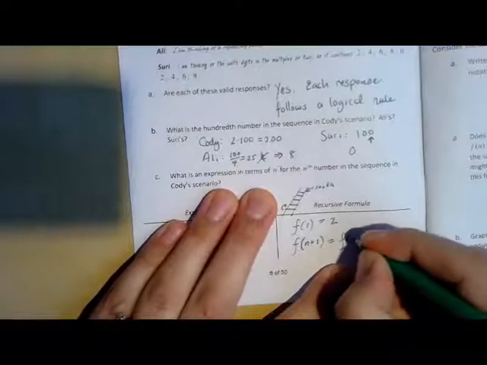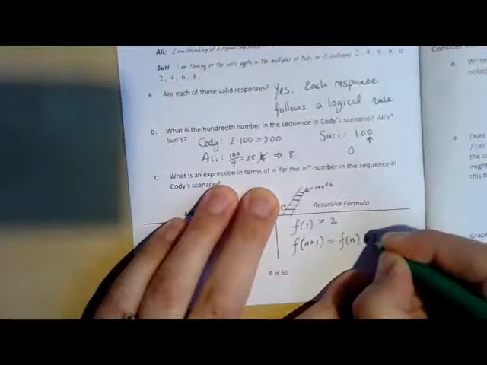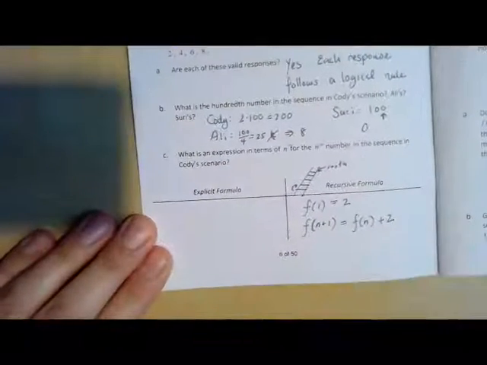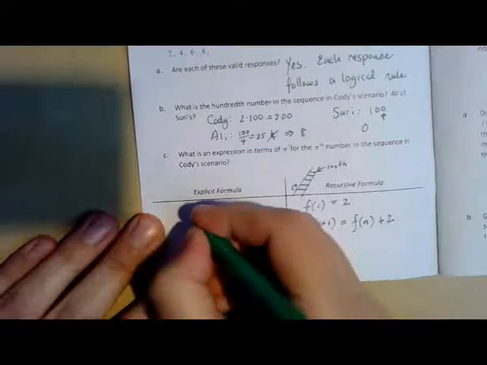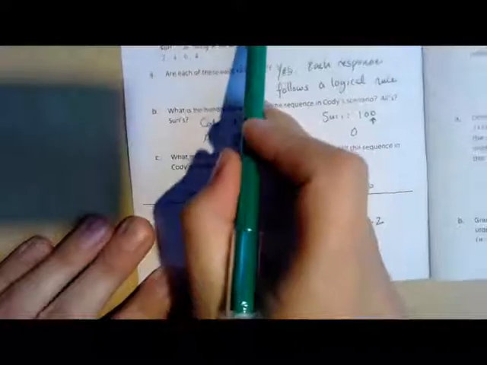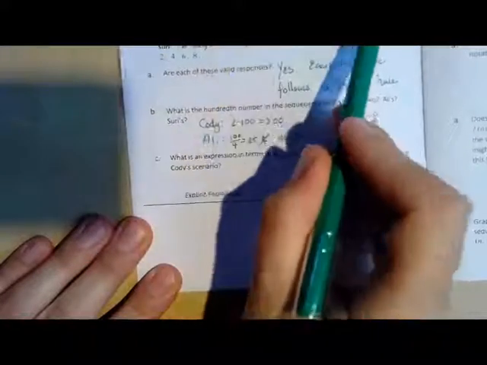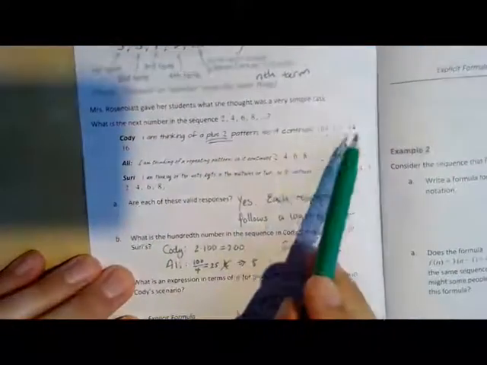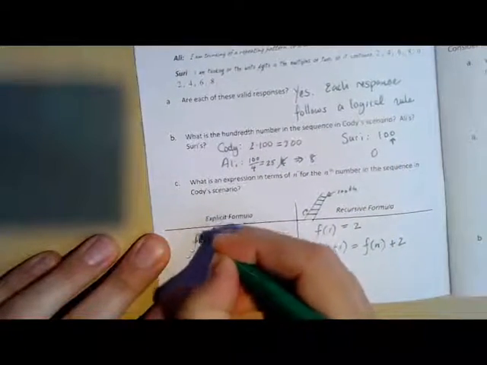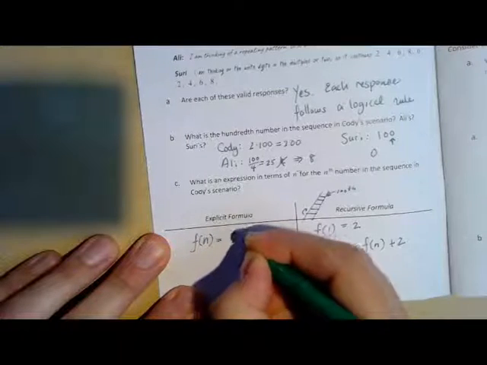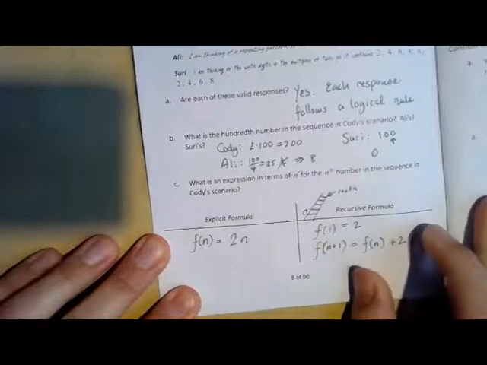If I wanted to create an explicit formula, or one that would power it out right away, I could just say, well, all Cody is doing by saying a plus 2 pattern, 2, 4, 6, 8, 10, 12, 14, 16, it's just times 2. So I could write an explicit formula where I say f of n is just 2 times the number you want to put in. Let's start looking at some other types of sequences.